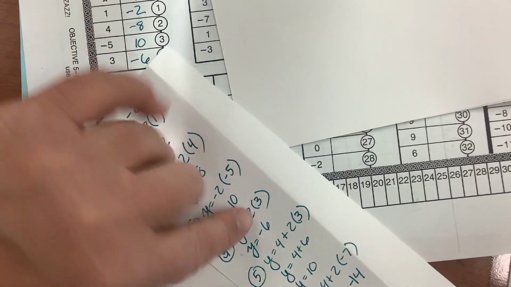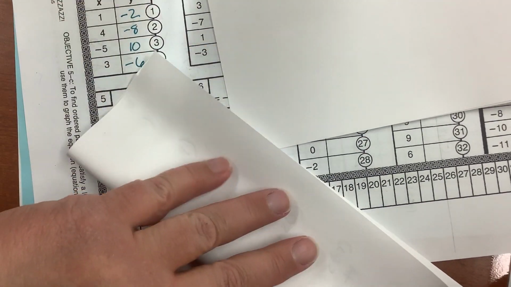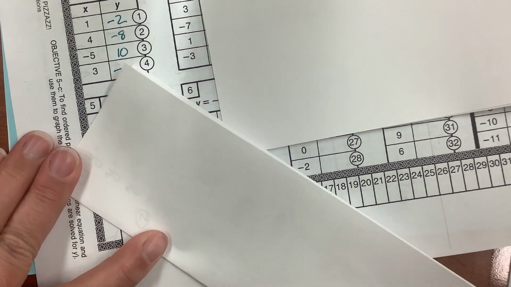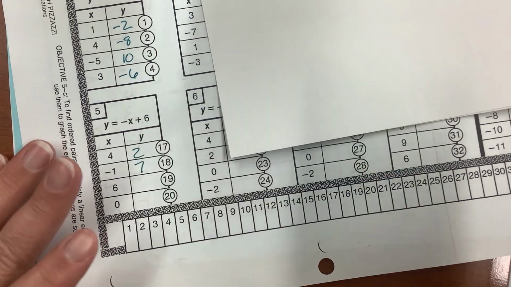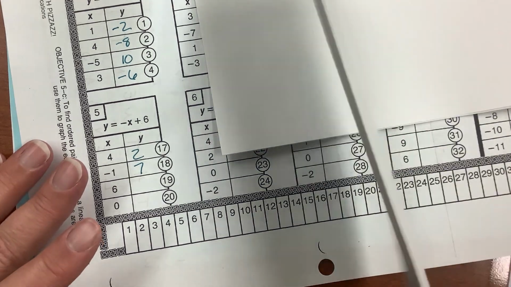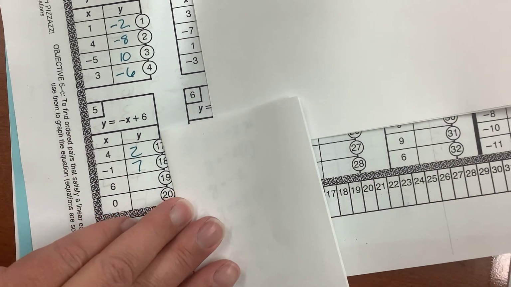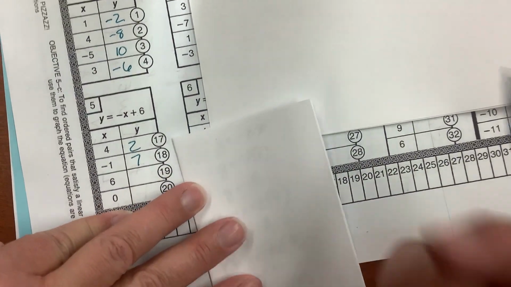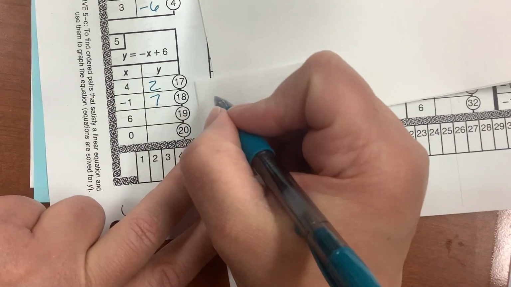Oh, I've run out of paper again. But that's not a problem because I just fold my paper over and now I have more paper. Oh, I have a big pile of paper. I like scrap paper. Makes it easier to do math. Well, it makes it easier for me to do math.